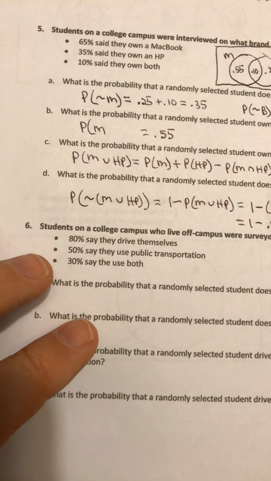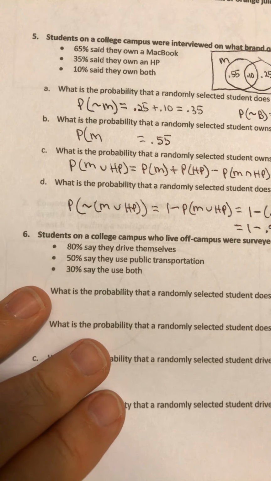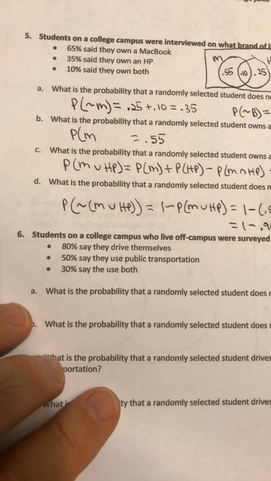All right, print out the homework. I just did some of your homework. You do all of the problems, even the ones I did.